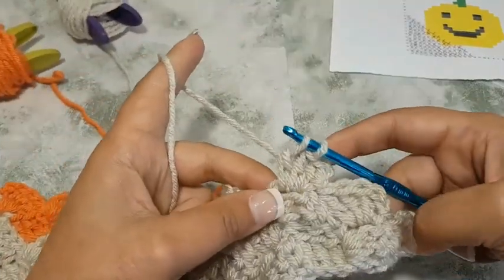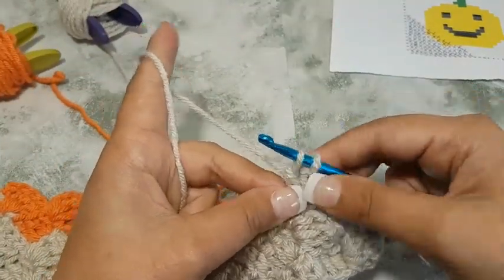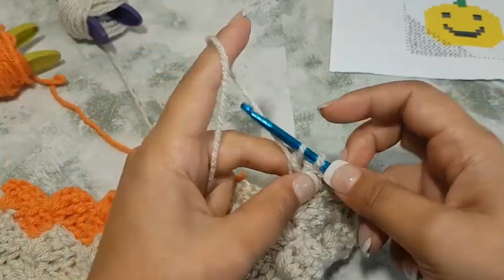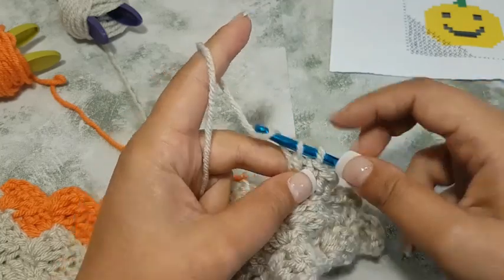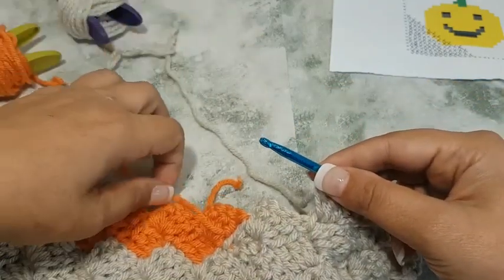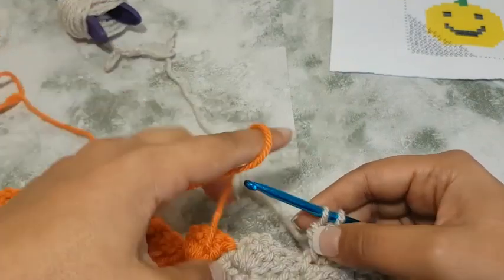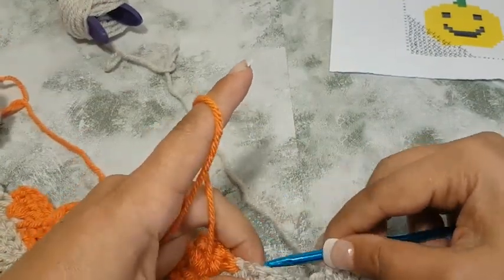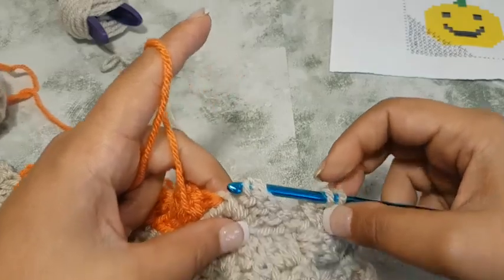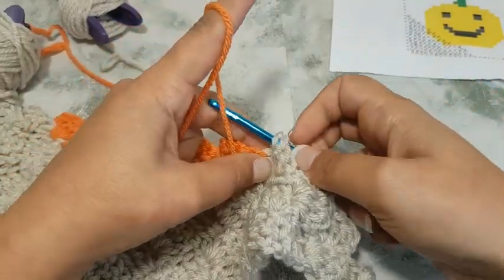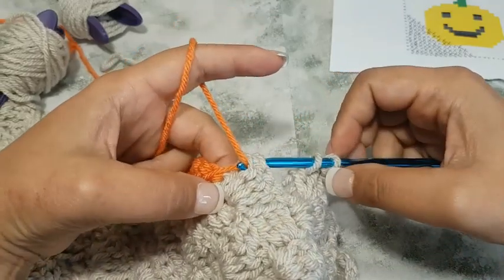On your last square, don't finish it completely, just stop right before you yarn over and pull through, and then pick up the color you're changing, insert your hook in a space like you'll usually do, grab your yarn and pull it through.